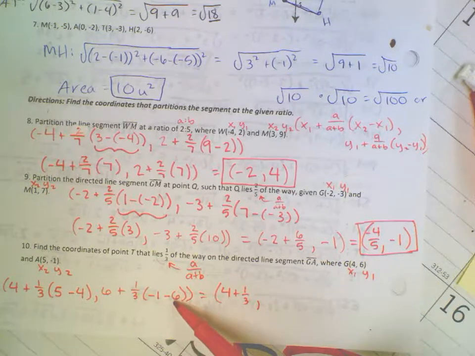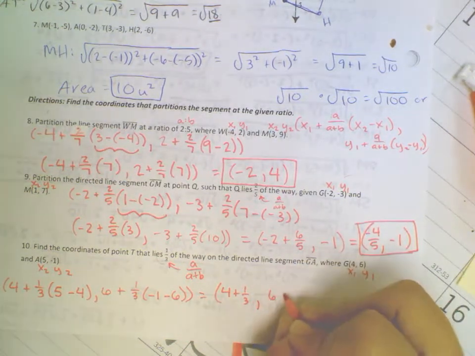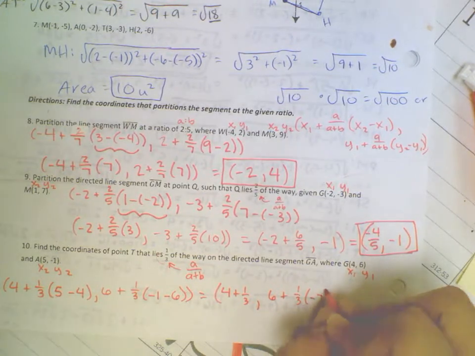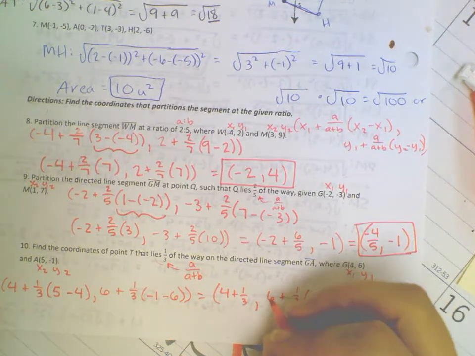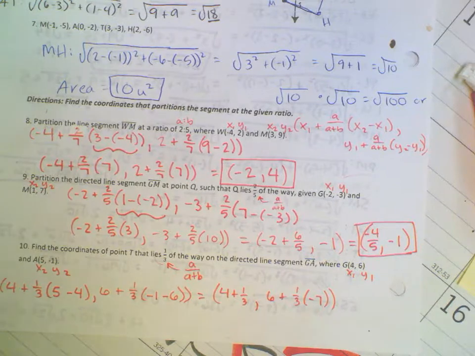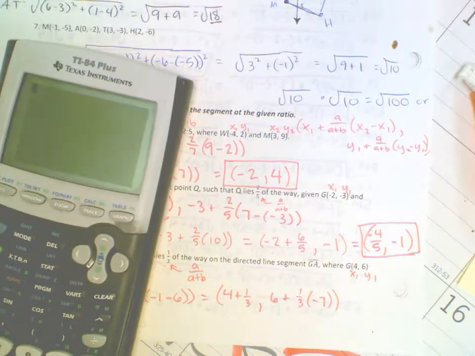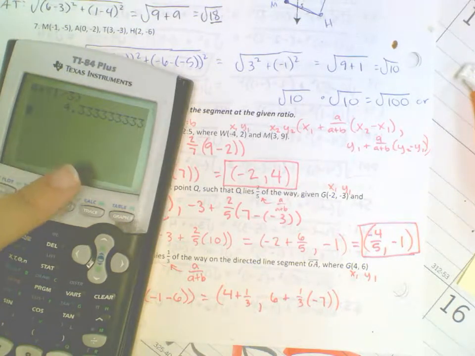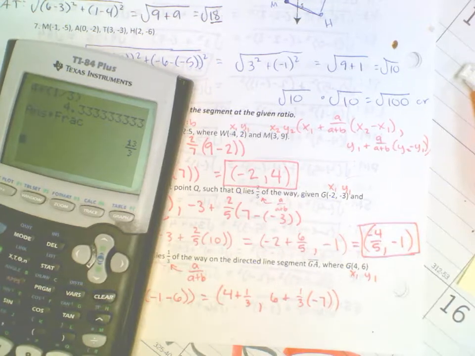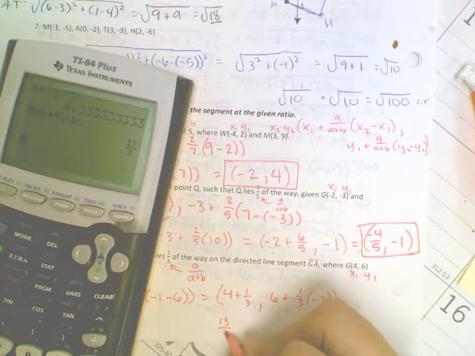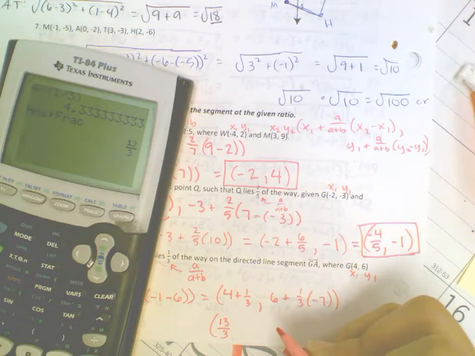Negative 1 minus 6 is going to give me negative 7. So this becomes 6 plus 1/3 times negative 7. Negative 7 times a third becomes negative 7/3. So you can do a couple things. You could do 4 1/3, or you could do 4 plus 1 divided by 3. It'll give you a repeating decimal. If it's a repeating decimal, I want you to leave it as precise as you can. So you press math, enter, enter, and you get 13/3. So you can leave it as 13/3, or you could leave it as 4 1/3.